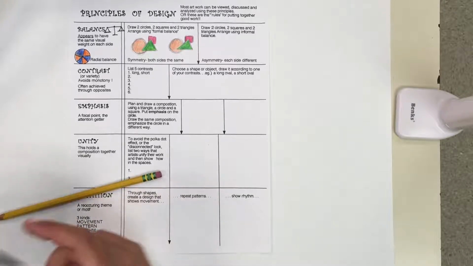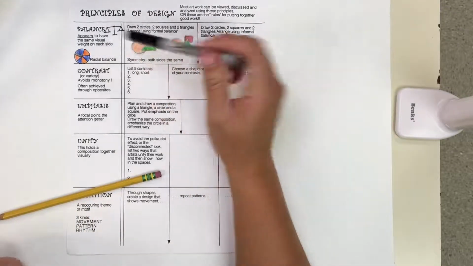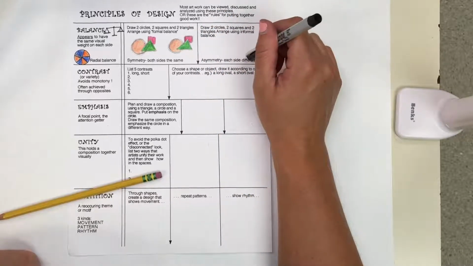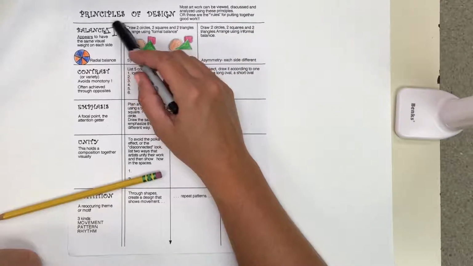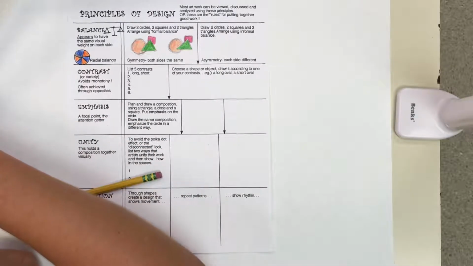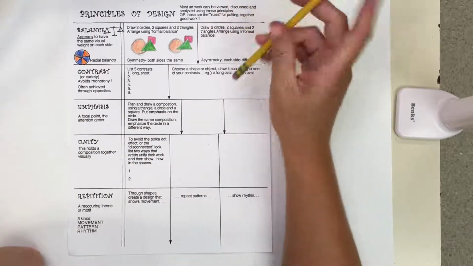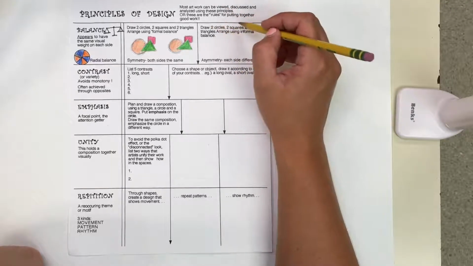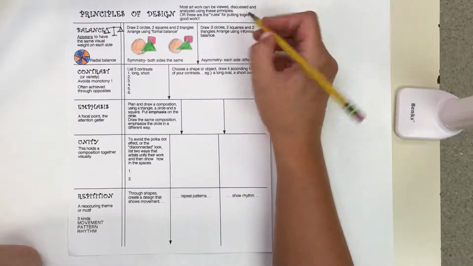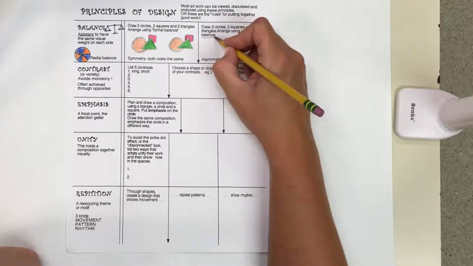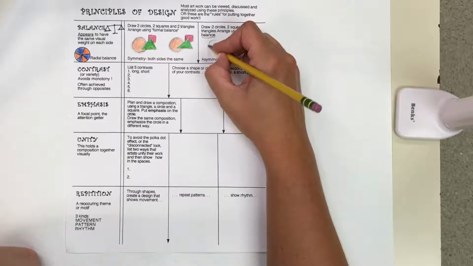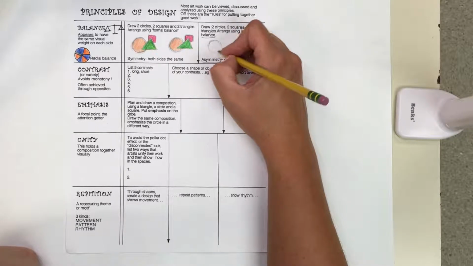All right, let's talk about asymmetry. Now, it doesn't have to be identical on either side or radiating around for it to have balance, okay? It can be different on either side. But again, think about it like scales. It's got equal visual weight. So once again, I'm gonna use 2 circles, 2 squares, and 2 triangles, but this time I'm gonna use informal balance or asymmetry. All right, so let's see, I'm gonna start with kind of a similar size circle.